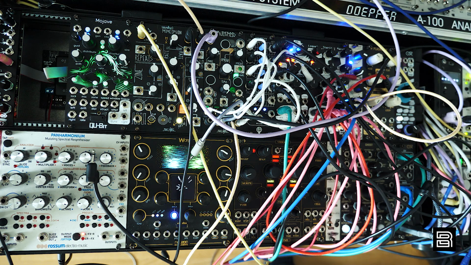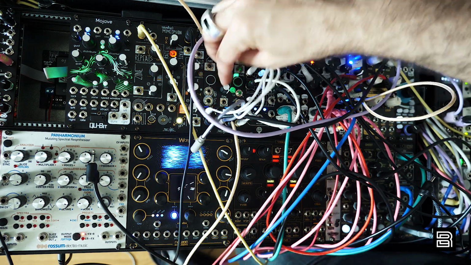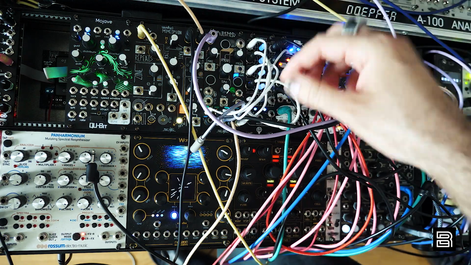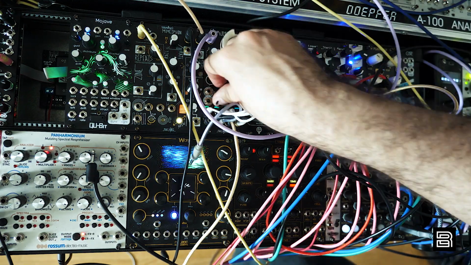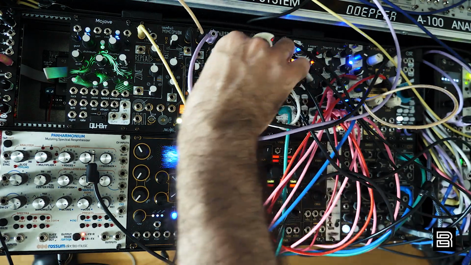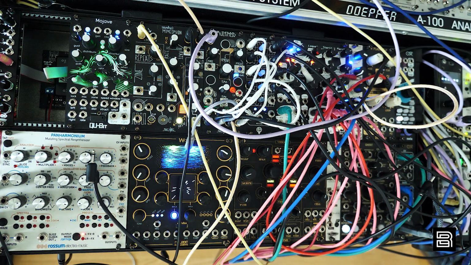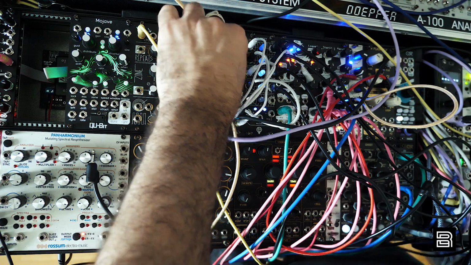And then just for kicks, we're gonna go 180, 183. Do you hear that reversing shit will change shape? Wild.